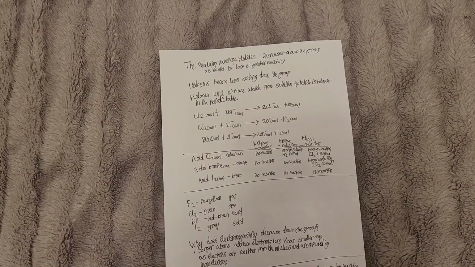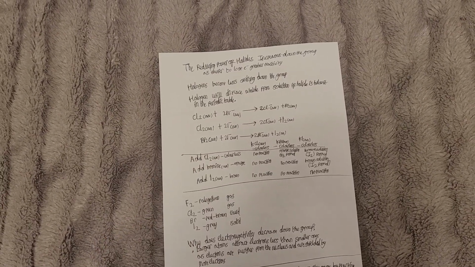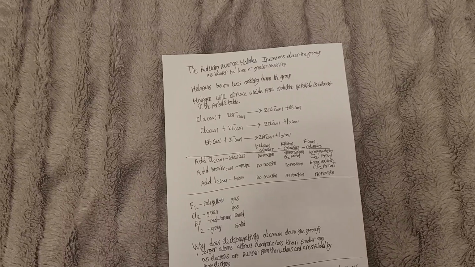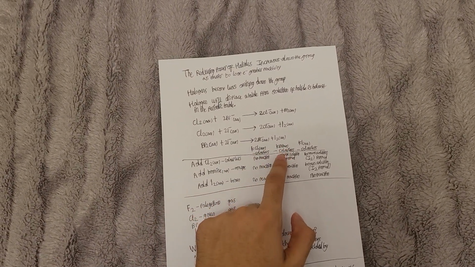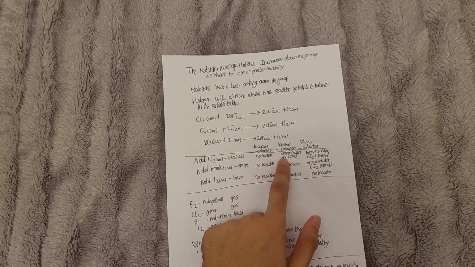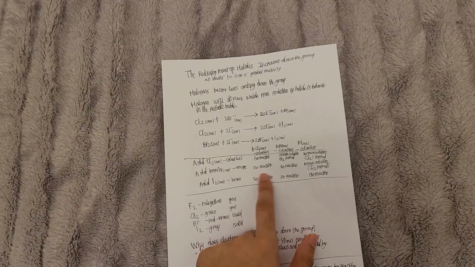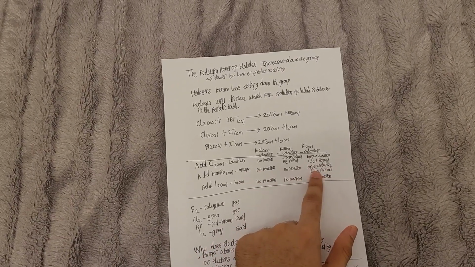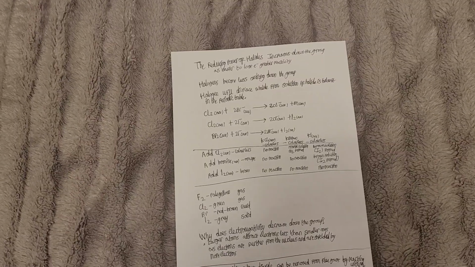Add chlorine water, which is colorless, or bromine water, which is orange, or iodine water, which is brown. KCl aqueous is colorless, KBr aqueous is colorless, KI aqueous is colorless. No reaction. Orange solution, Br2 formed. Brown solution, I2 formed. No reaction, no reaction. Brown solution, I2 formed. No reaction, no reaction, no reaction.